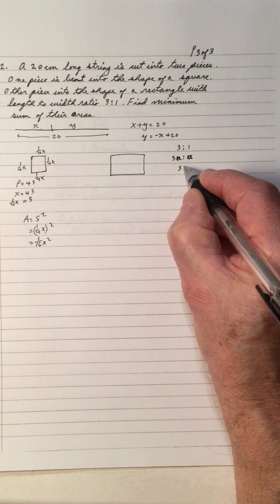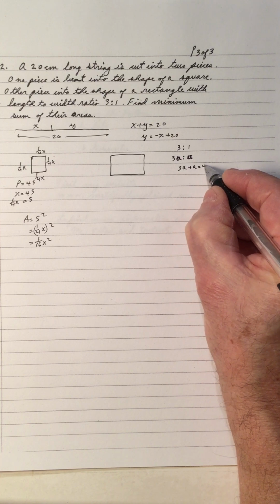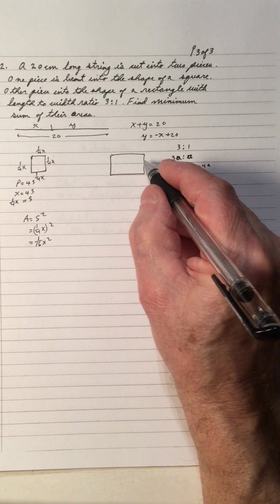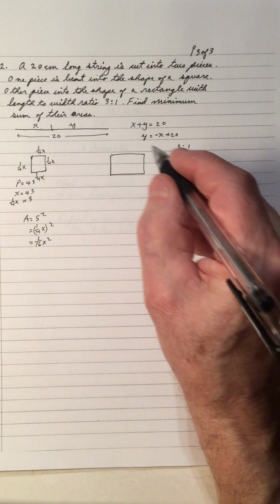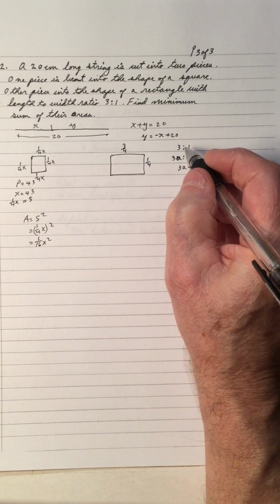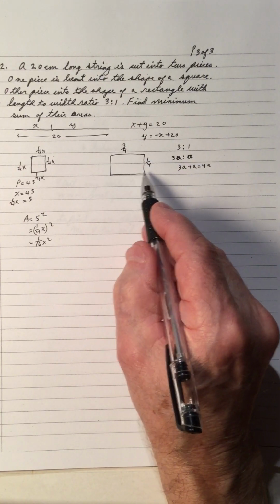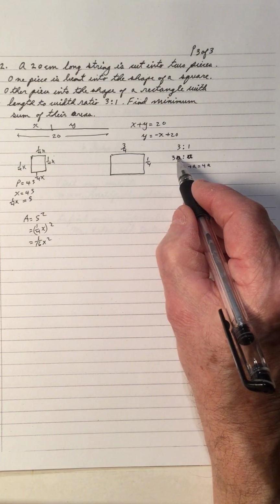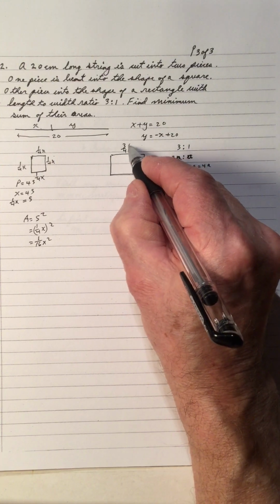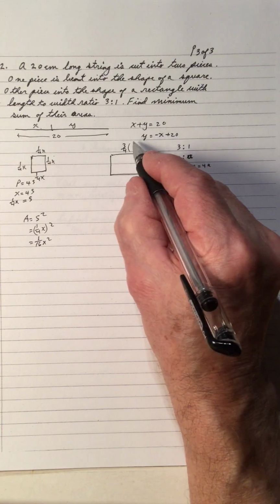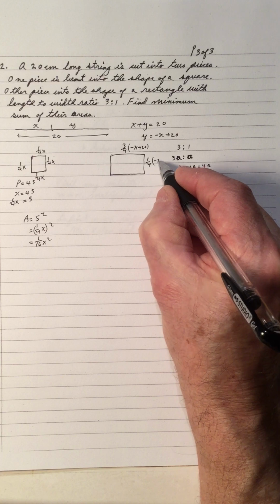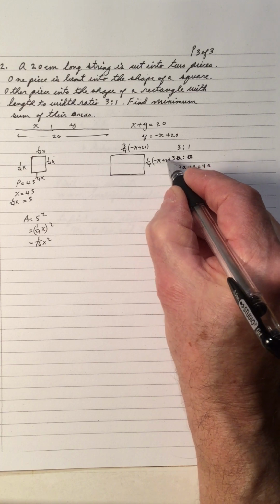So altogether, 3a and a makes up 4a, so the total distance here is 4a. That means one piece is 3/4 and the other is 1/4. The ratio is 3 to 1, which means you have a total of 4, so it's 3a to 4a and a to 4a, that's 3/4 to 1/4. So 3/4 of the total distance is the length, and 1/4 of the distance is the width.